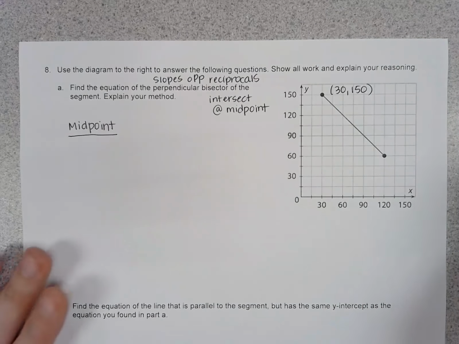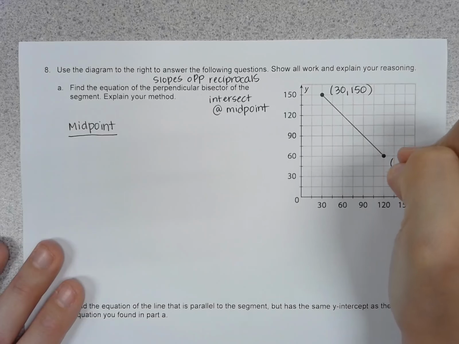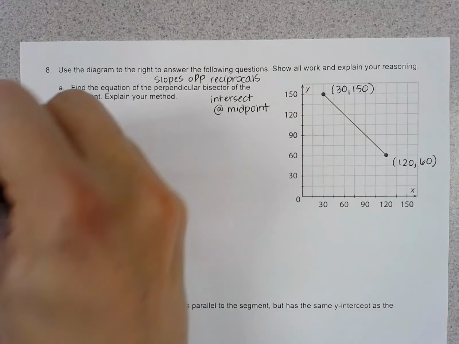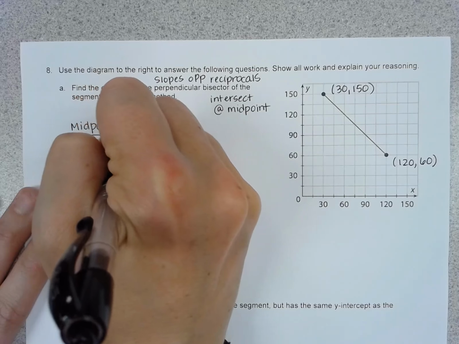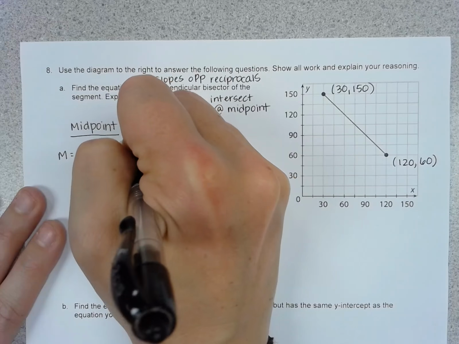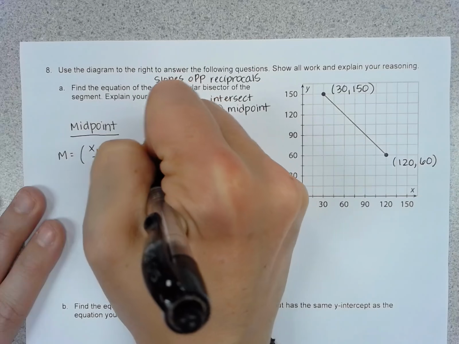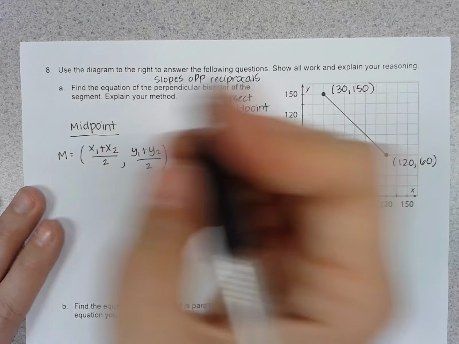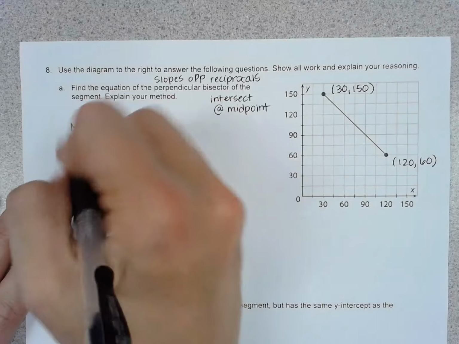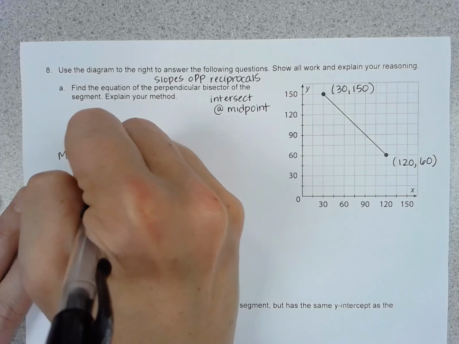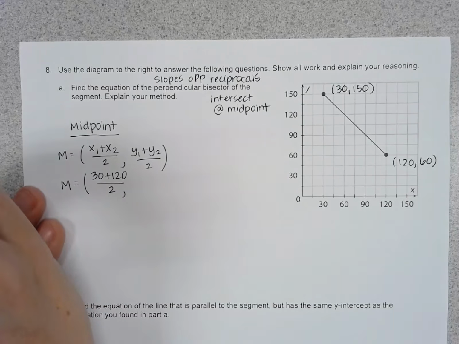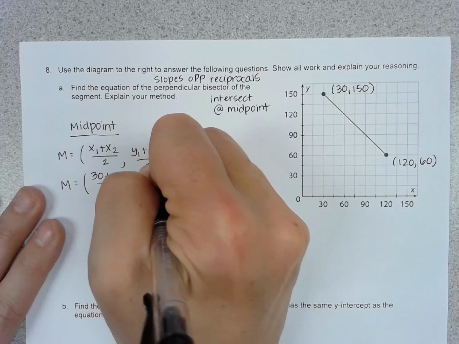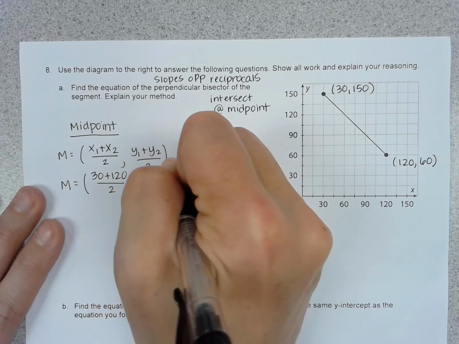Notice they're not counting by ones. And then this endpoint over here is at 120, 60. So the formula that I use to find midpoint says that I take my two x's and I add them up and I divide by 2. And then I take my two y's and I add those up and I divide by 2. So to find the midpoint of this segment, I'm going to take 30 and 120 and add them up and divide by 2. And then I'll take 150 and 60 and I'll add them up and divide by 2.